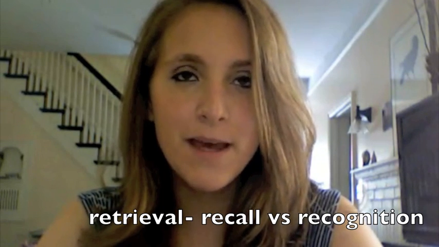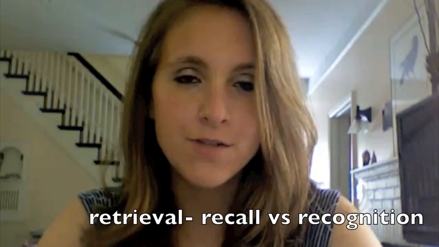Now I'm going to move on to retrieval, which is essentially the process of getting information out. And retrieval can be divided into 2 categories, recall and recognition. Recall is essentially when you're expected to generate the information yourself, and an example would be an essay test. Recognition, on the other hand, is when you are expected to find the information from amongst a list of options. So an example would be a multiple choice test, where the answer is recognizable and in front of you and you just have to be able to choose it.